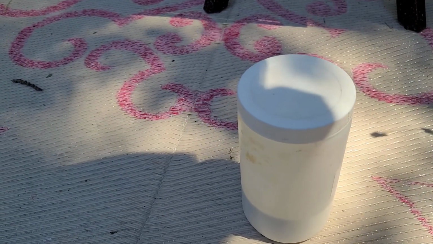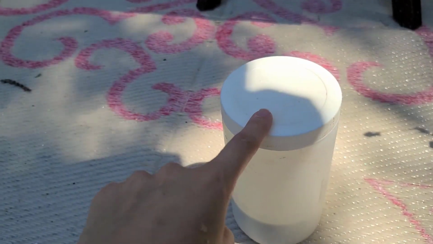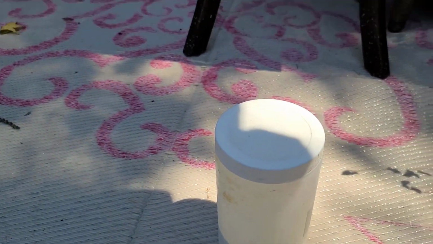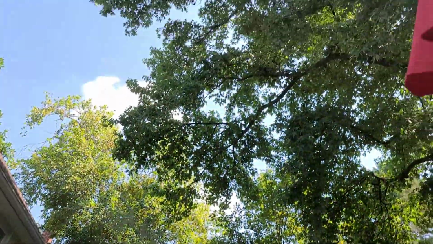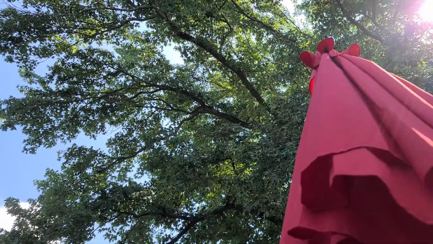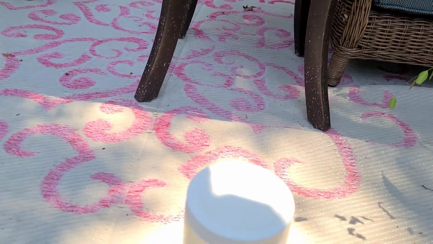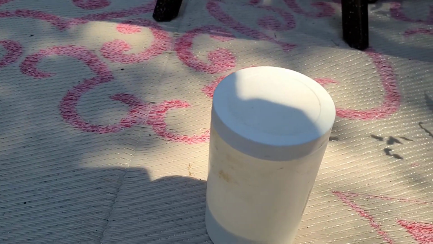I can also see that there's an object above this bottle of glue that is casting a shadow on it. If I move my phone up, you'll see that I have a closed umbrella over here that is blocking part of the light. And of course I've got some trees and plants out here too.